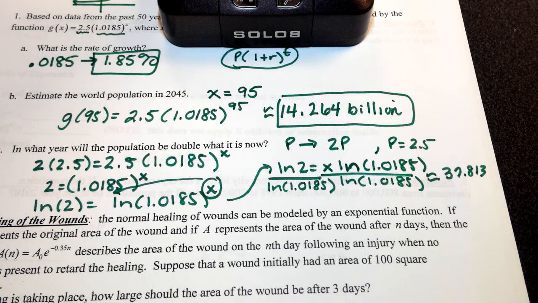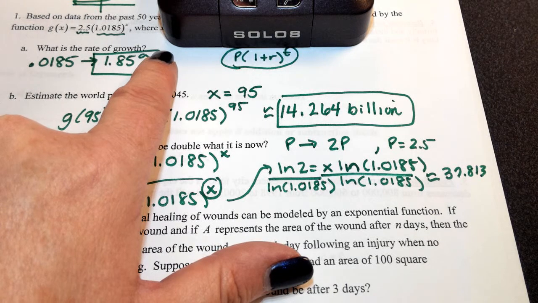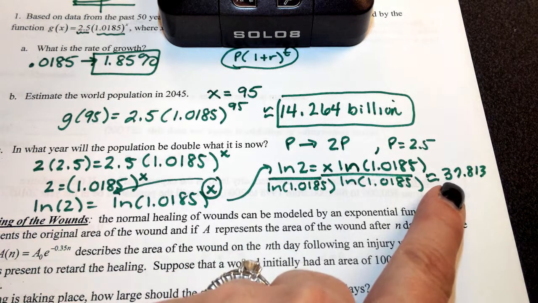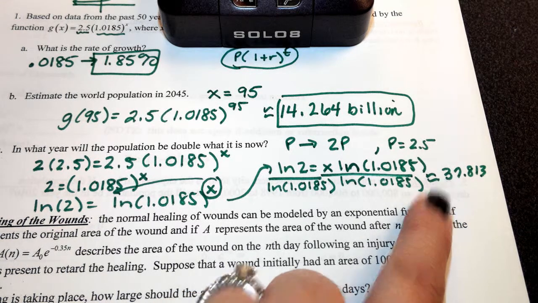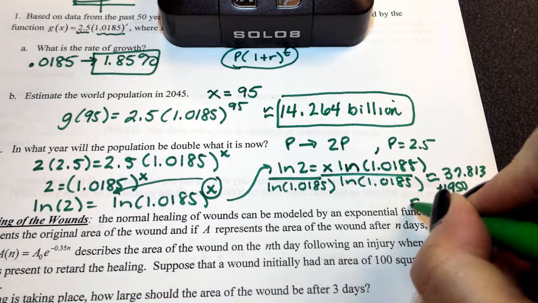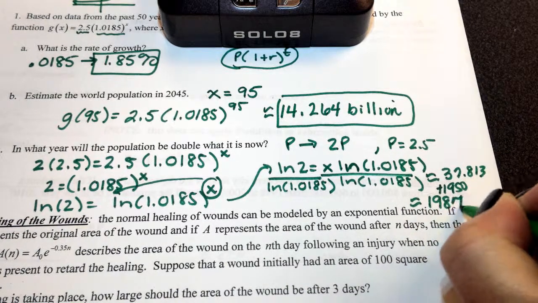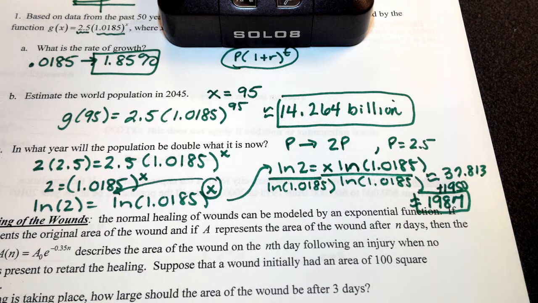So how do you find out what year it's going to be? Well, remember, when x was equal to 0, it was year 1950. So what am I going to add to 37.813 to figure out what year this will be doubled? 1950. So I would add 1950 to it. So sometime during the year 1987 is when this population will be double what it is in 1950. Okay? So 1987.813, or sometime during the year 1987. Okay? Any questions on that particular example?